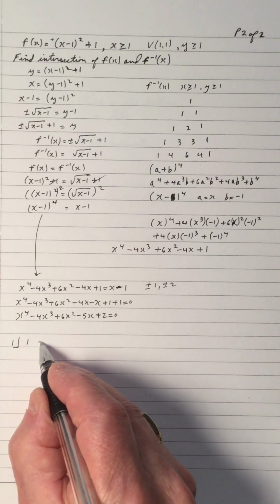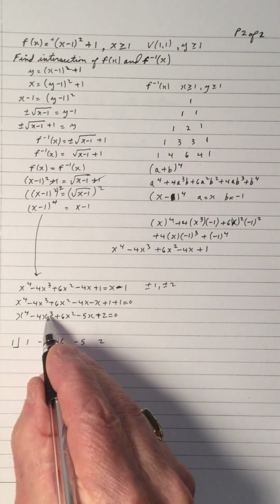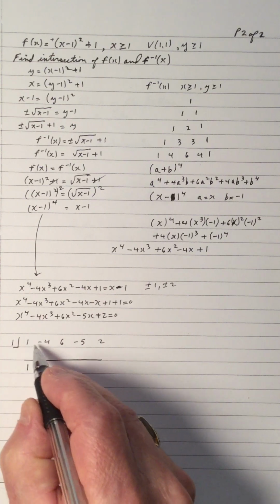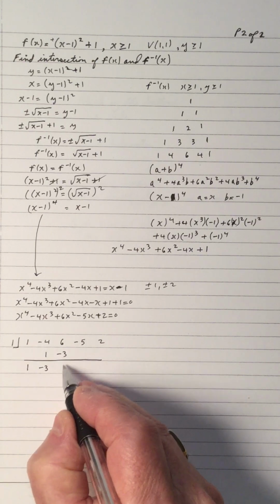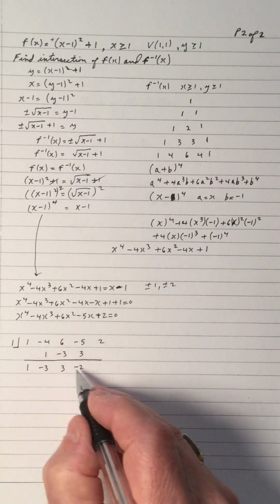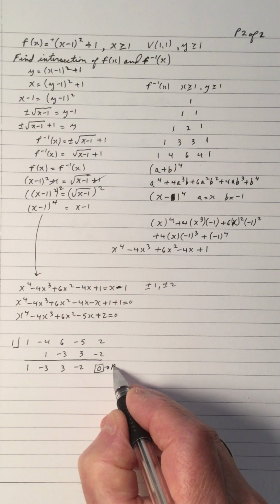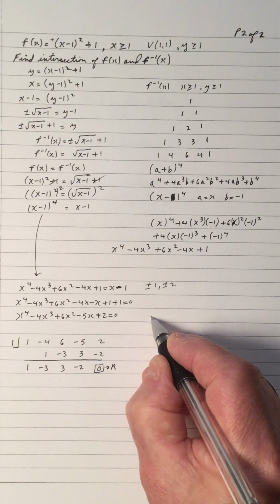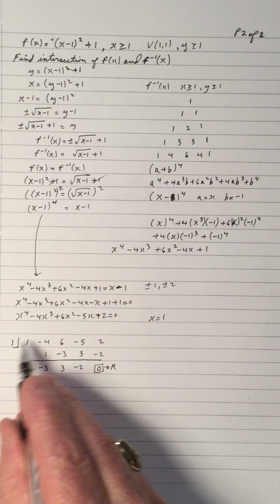So we got a 1, negative 4, 6, negative 5, 2. 4, 3, 2, 1, 0, they're all there. Draw a line, bring down your 1. 1 times 1 is 1, negative 3. 1 times negative 3 is negative 3, add 3. 1 times 3 is 3, negative 2. 1 times negative 2 is negative 2, 0. So that means that 0 is a remainder. So that means 1 is a root. So we have x is 1. 1 is a root. That means x minus 1 is a factor.